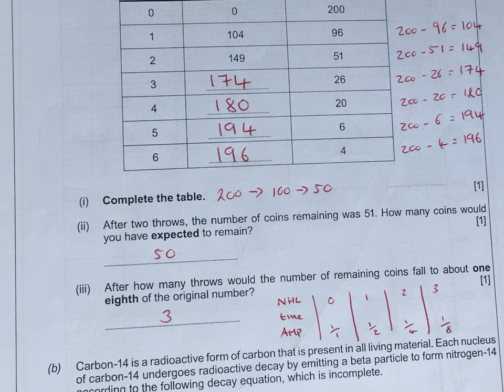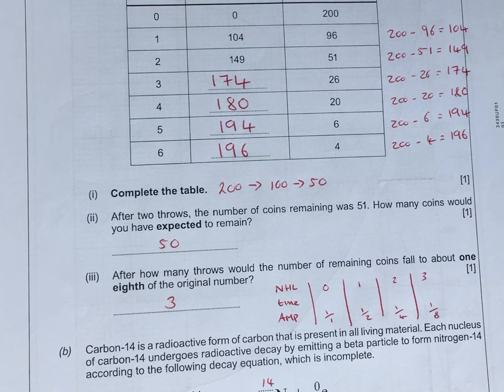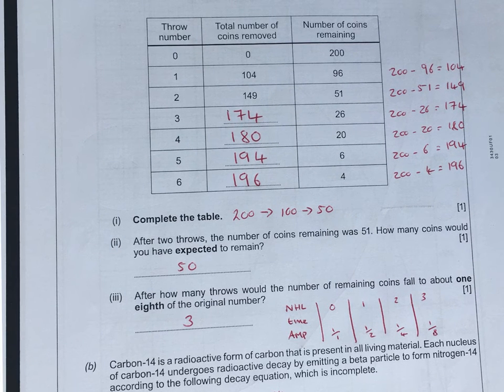After 2 throws, the number of coins remaining was 51. How many coins would you have expected to remain? Well, it would be 50, because that's what we predict. So 200 will halve to 100, will halve to 50, but there was 51 remaining.